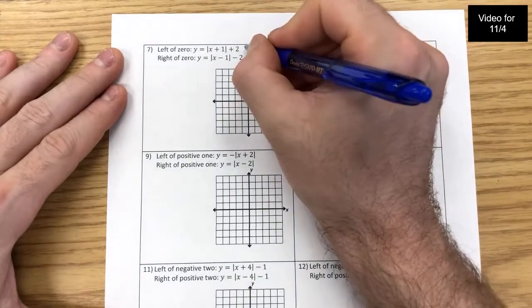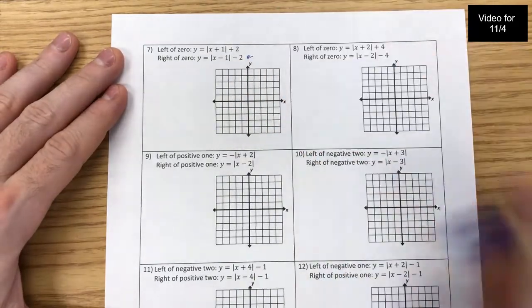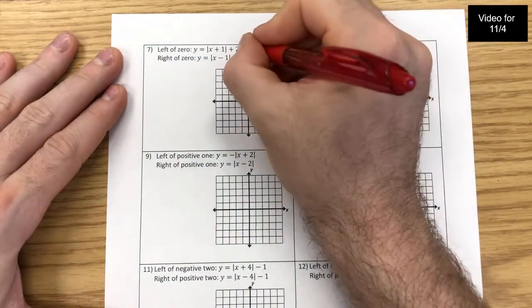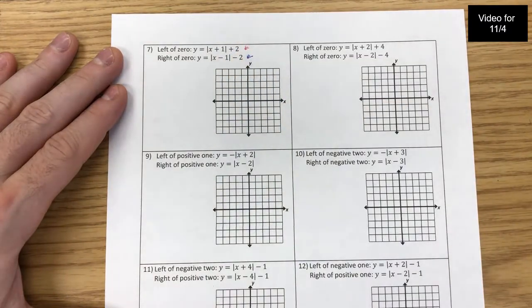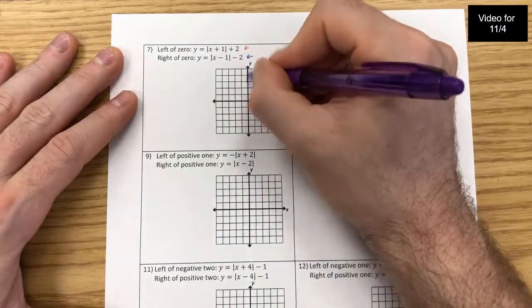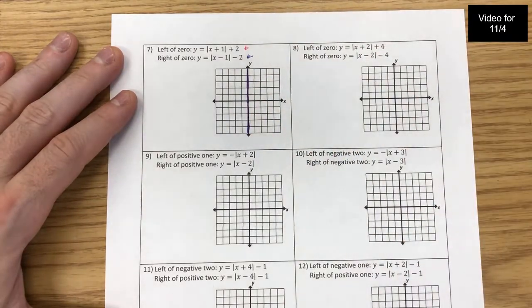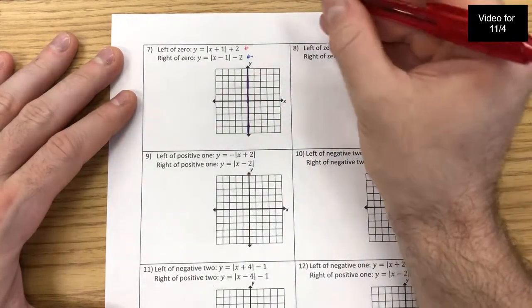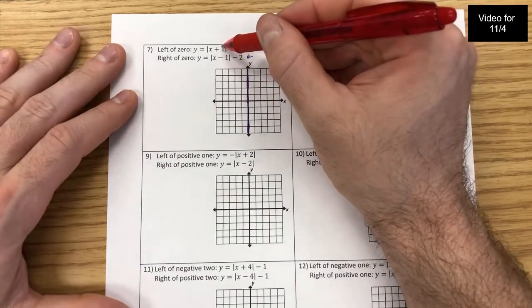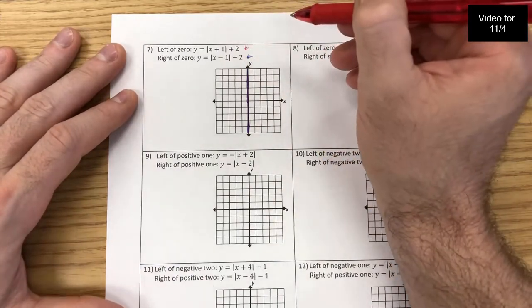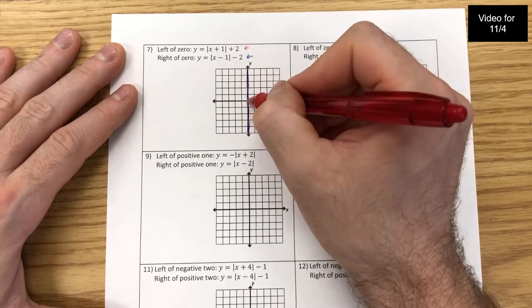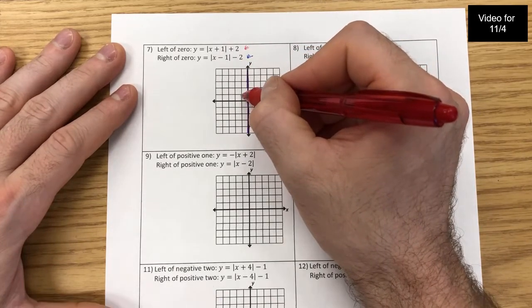So again, I have my left of 0 and my right of 0 that I'm doing in red, and then my right side I'm doing in blue. So again, I have my border right along 0. In this case, I have x plus 1 and plus 2, which means that's left 1, up 2.